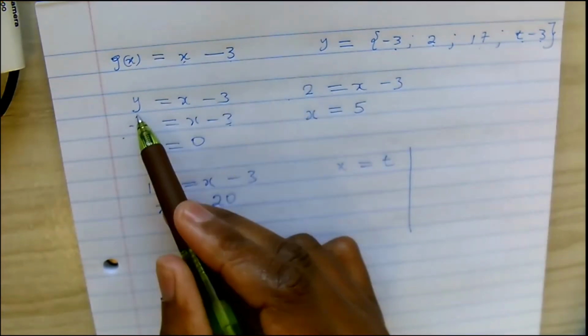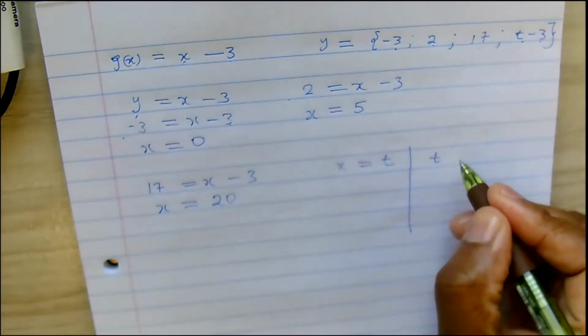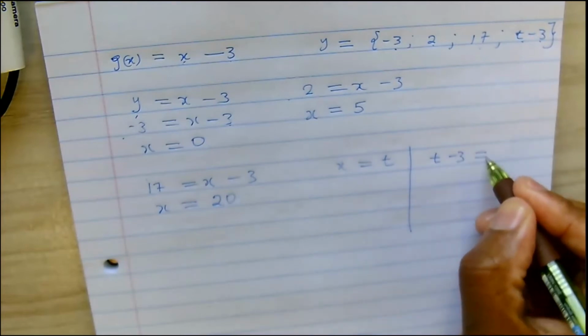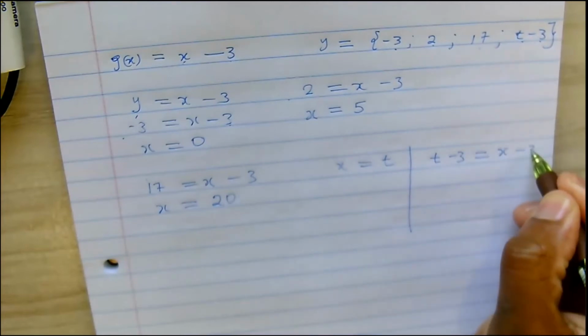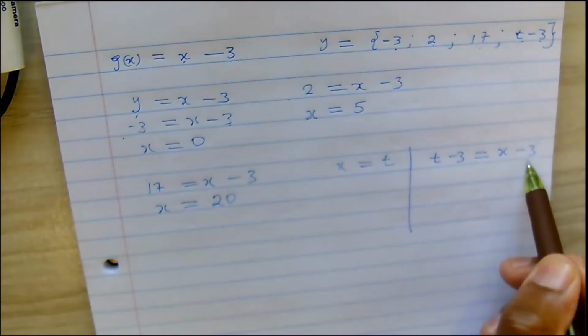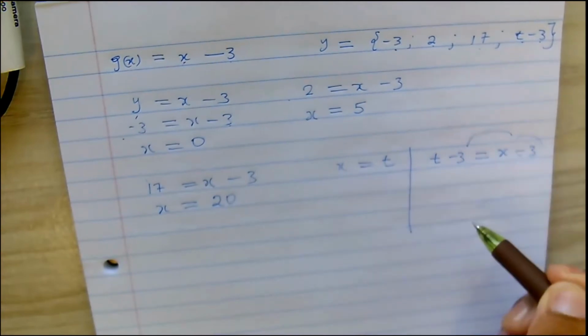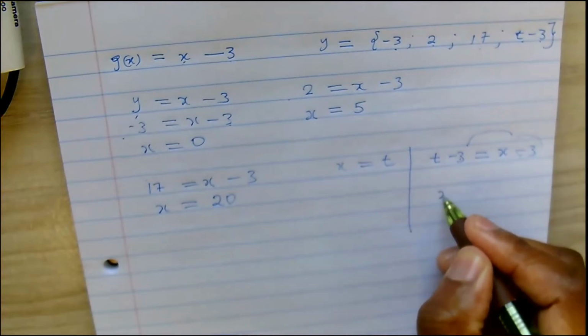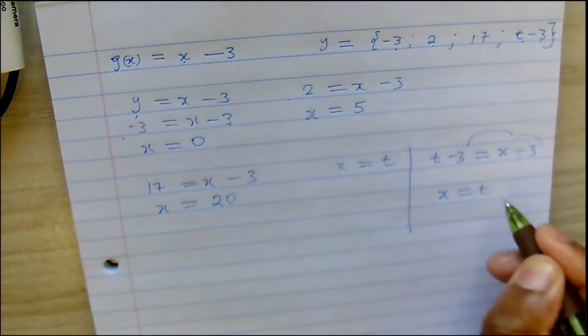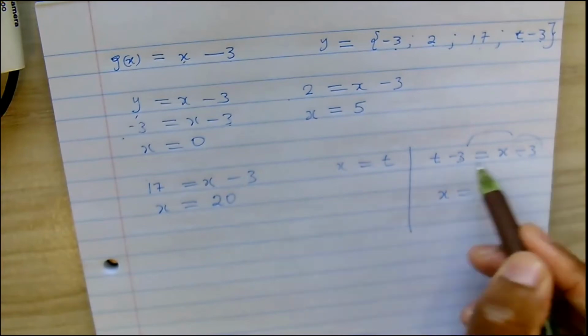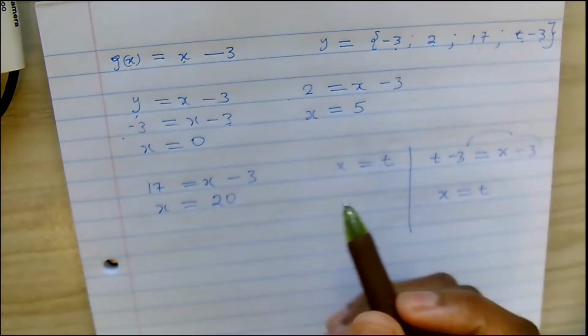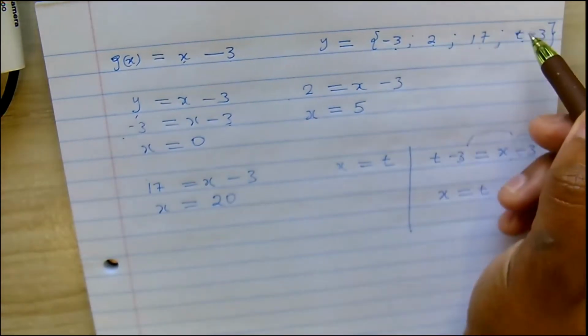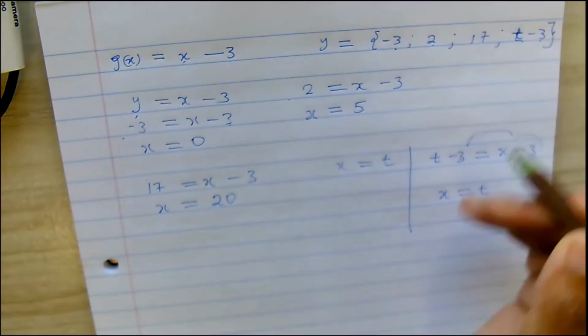In the place of y, you replace with t minus 3 equals x minus 3. Again, if you take this minus 3 over, it's going to be positive, and then minus 3 plus 3 will cancel out, and you'll be left with x equals t. I mean, this one you could have done without substitution by just using your mental faculties to answer this question.